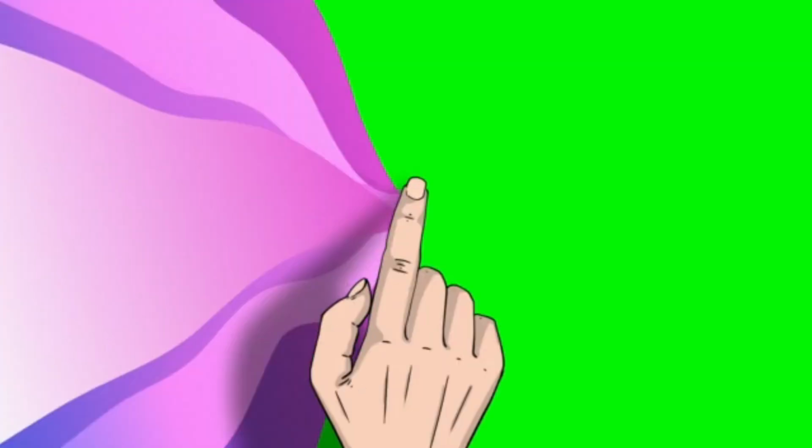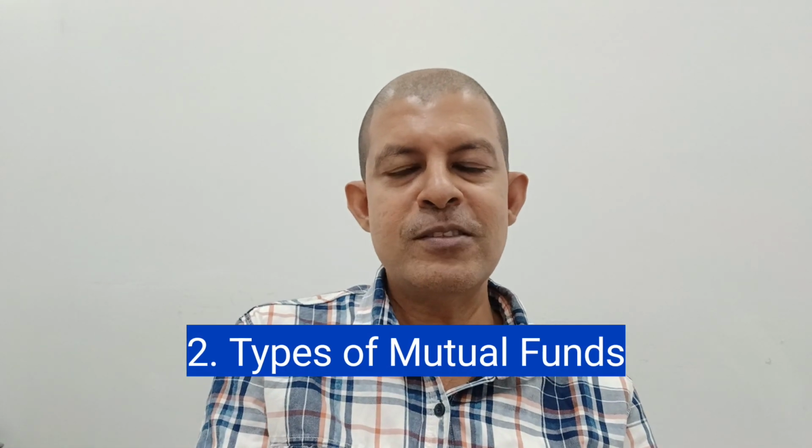So now that we have seen what is a mutual fund, we are going to see the second aspect, which is how many types of mutual funds are there. There are a plethora of different types of mutual funds available in the market today. But to keep it simple, on a very broad level, there are three types of mutual funds.